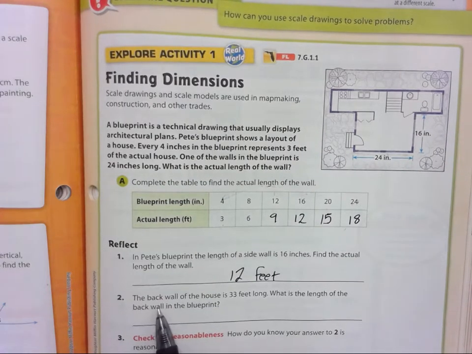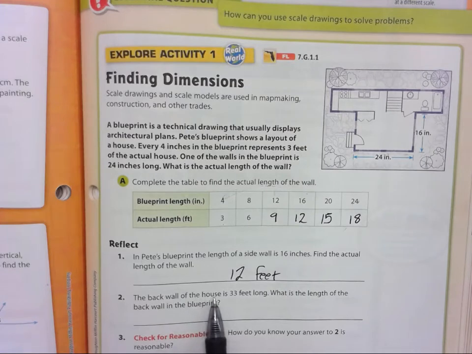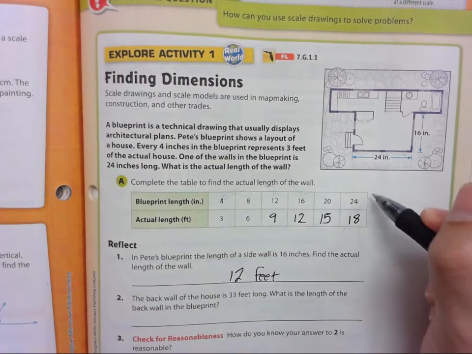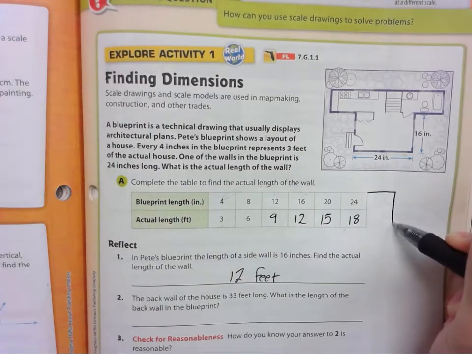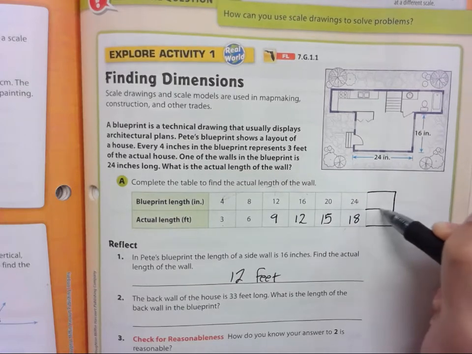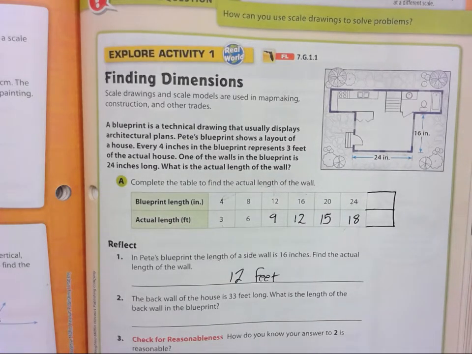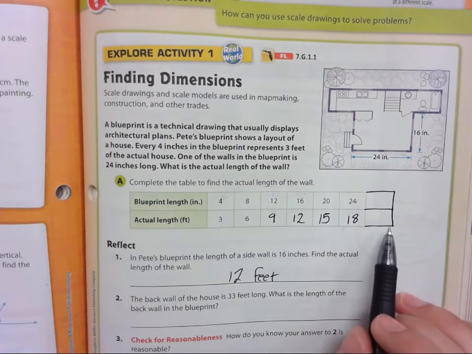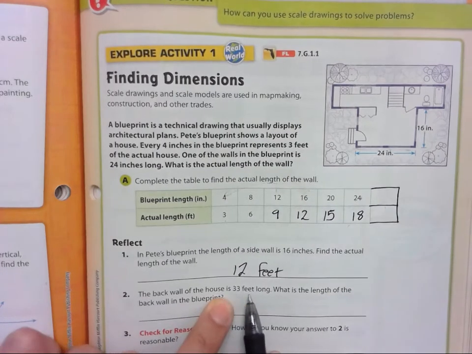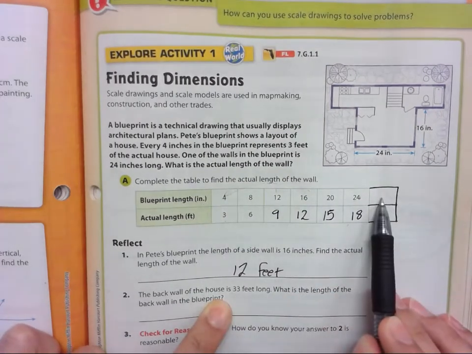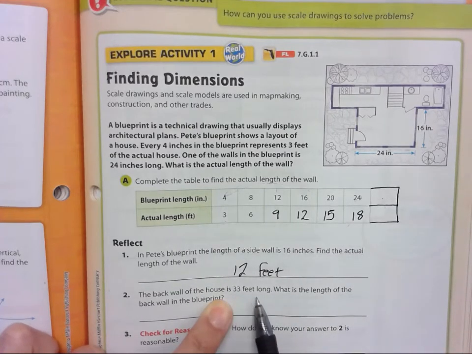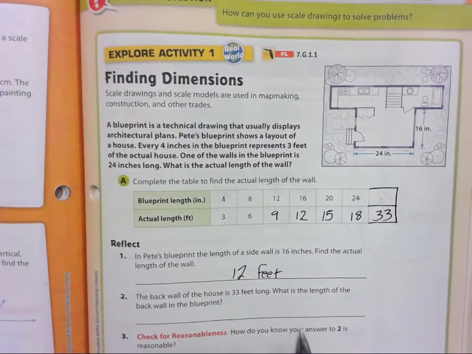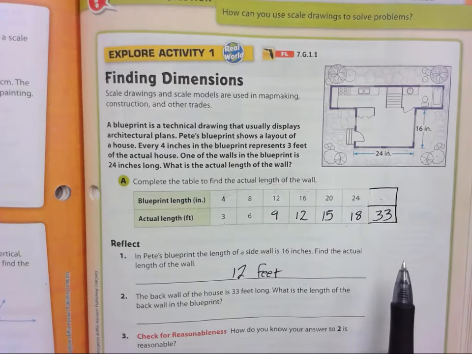Here's where it gets a little different. The back wall of the house is 33 feet long. What's the length of the back wall in the blueprint? What we could do is just add another column. And this is where it's important. It's telling us it's 33 feet. Well, inches go on top, feet go on the bottom. And since it's 33 feet, 33 will go here. How do we get from 3 to 33?